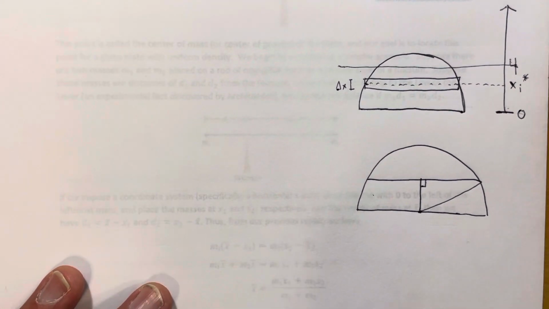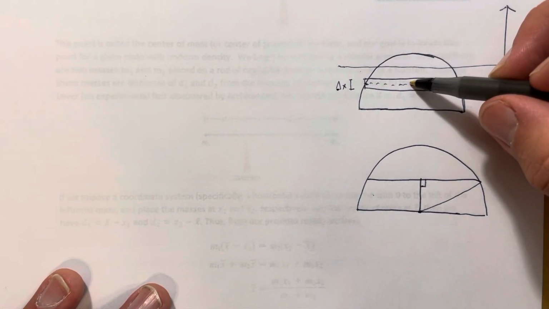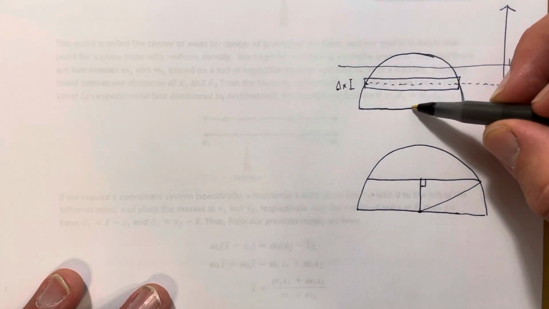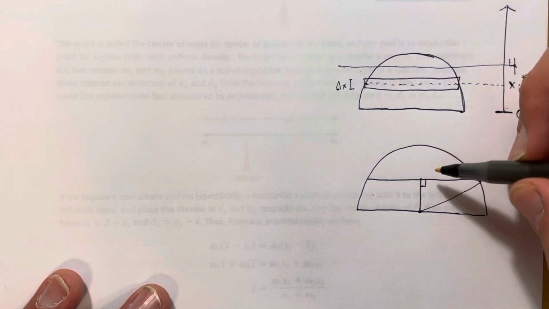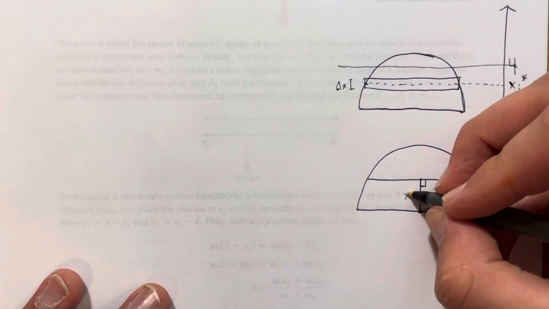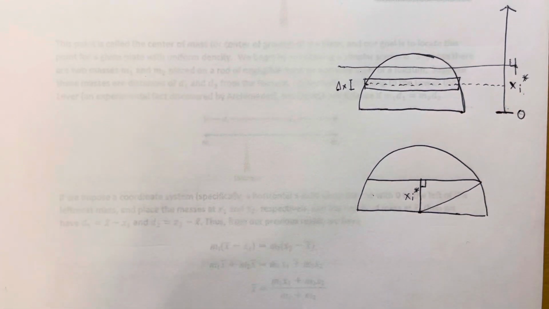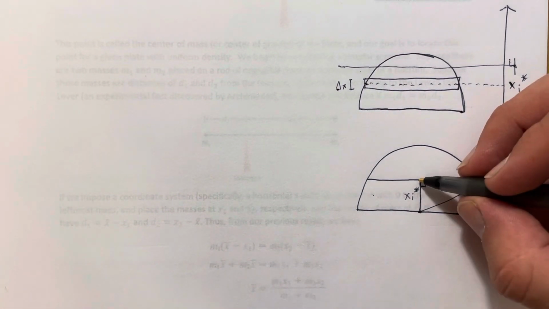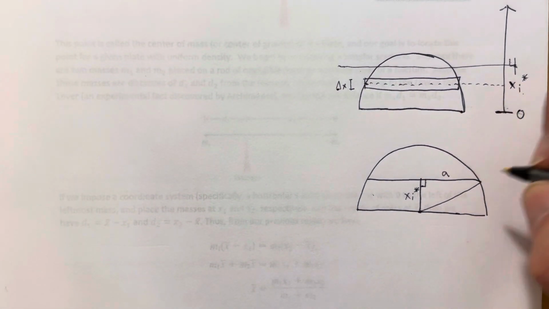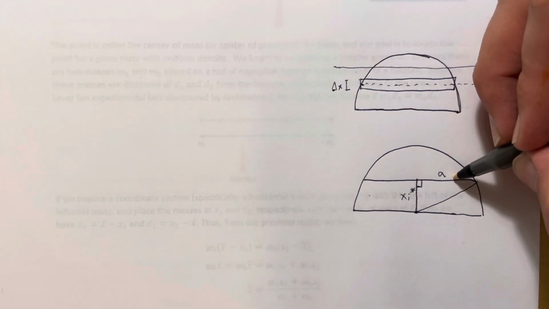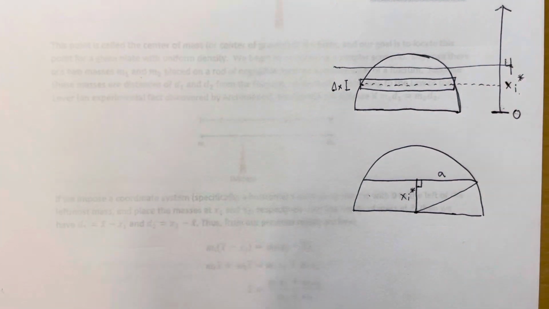One of them is xi star, because that would represent the height from 0 from here to that dashed line. So xi star represents that leg of my right triangle. I don't know this leg, so I'm going to call it A, but I can see that whatever it is, it's half of the length that I'm looking for.